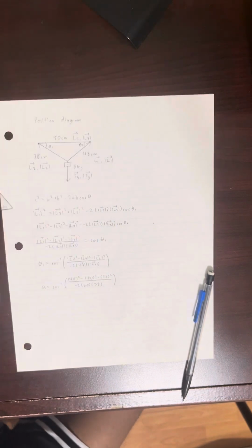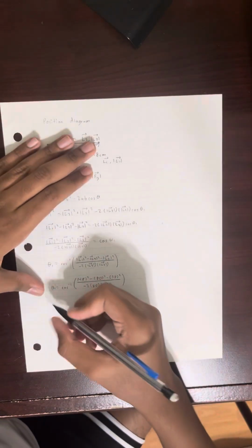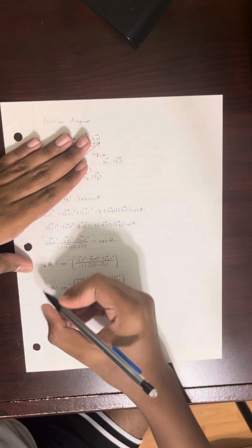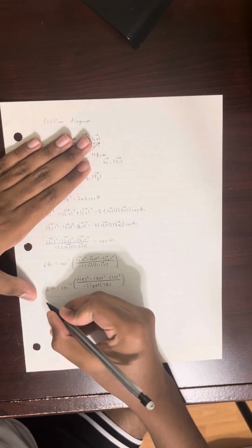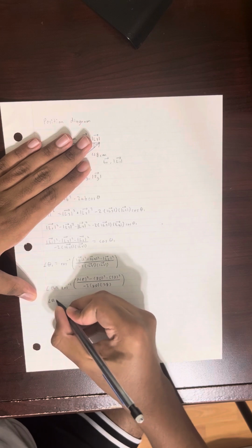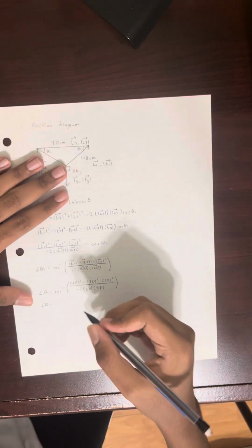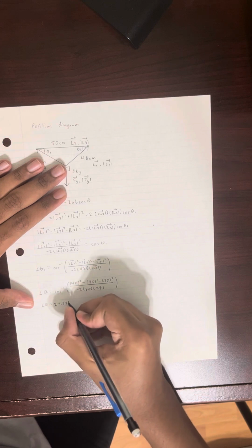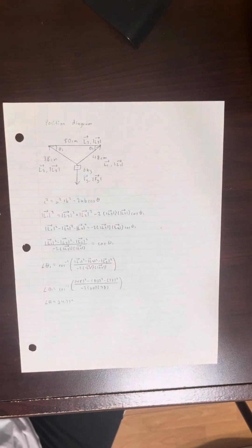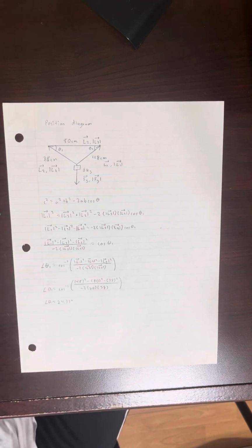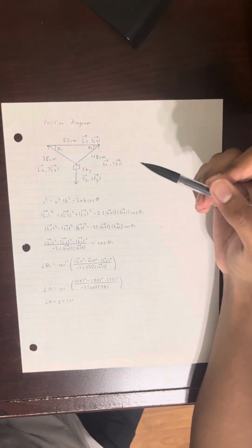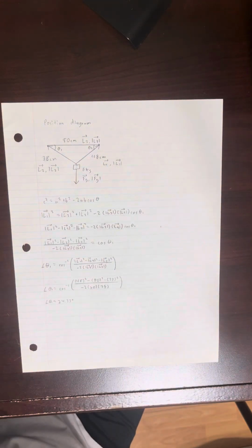Okay, so I'll write that down. Since we're solving for theta 1 here, we'll add the angle symbol as well. So theta 1 will be equal to 24.33 degrees. Okay, so now that we've got that down, to calculate theta 2, we can actually just use sine law.